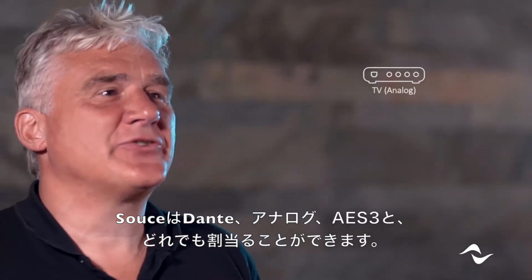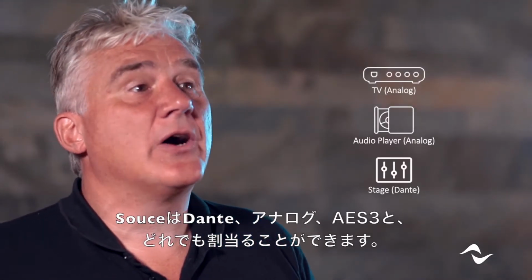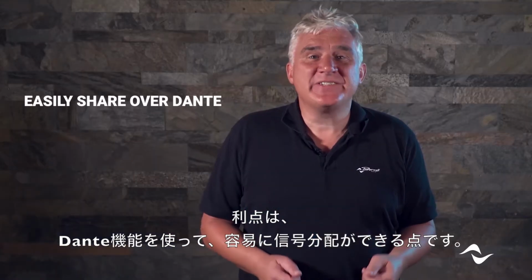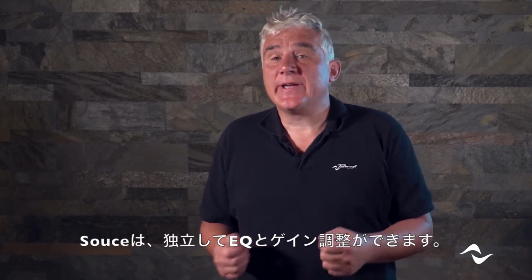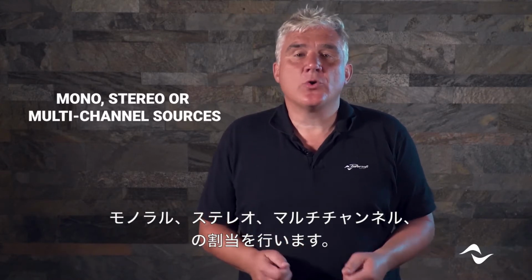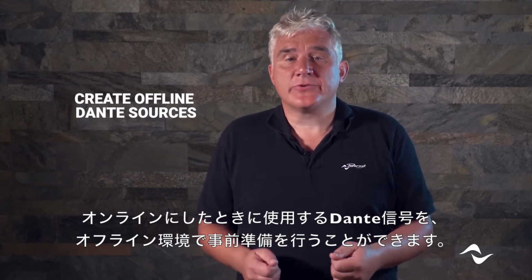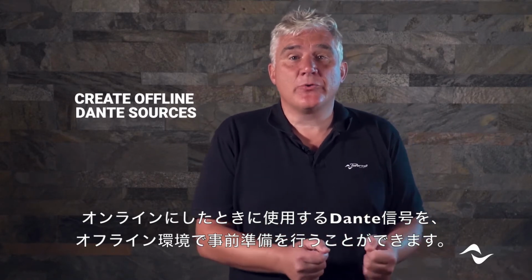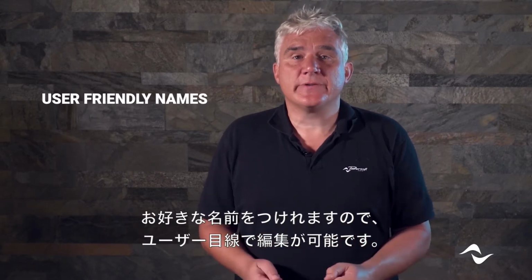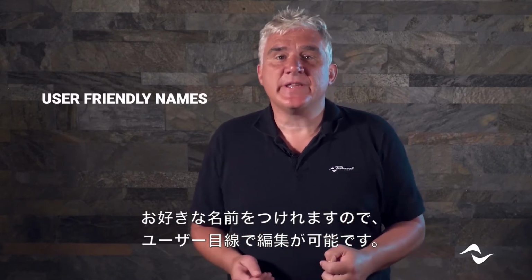Sources can be any device connected to an amplifier's analog, Dante or AES3 input. The advantages are they're easy to share on Dante. This doesn't apply to dual canali and quattro canali. We have individual EQ and gain for each of those sources. And they can be mono, stereo or multi-channel. And it's possible to create offline Dante sources, which we can allocate when we're programming, and when the system is deployed, we can make them work. We can have user-friendly names, which are very easy to use.